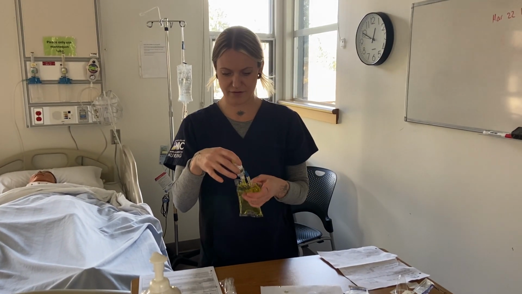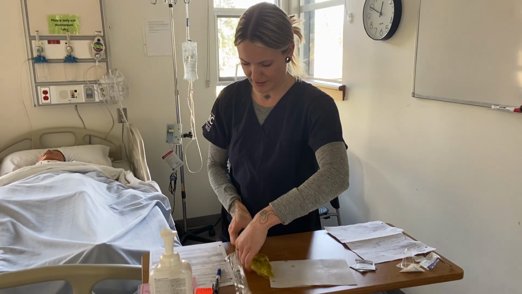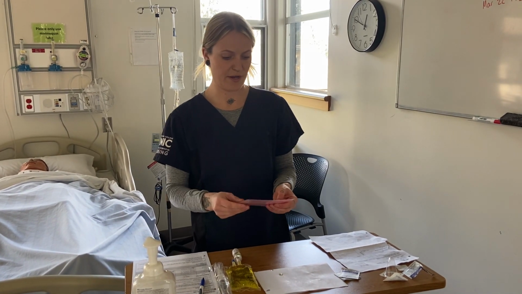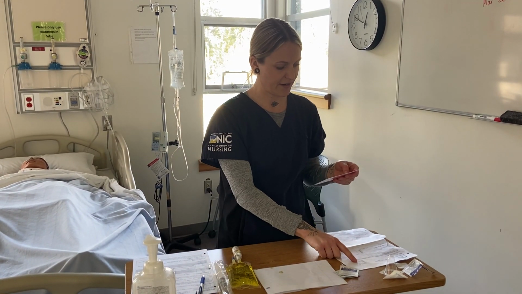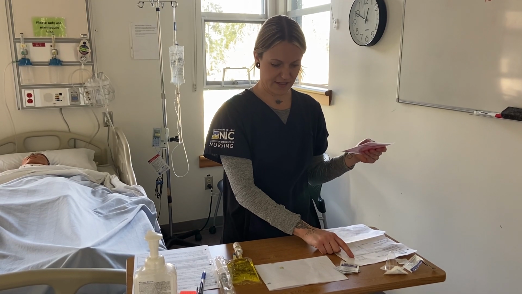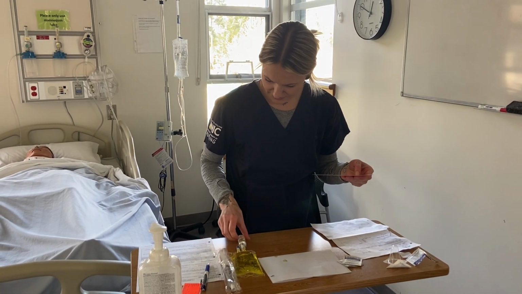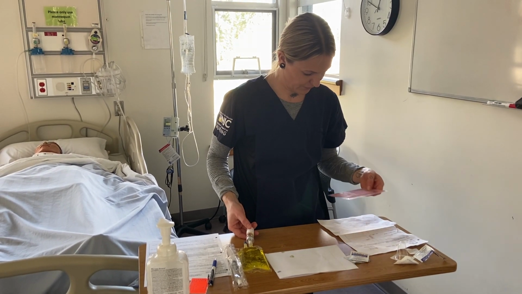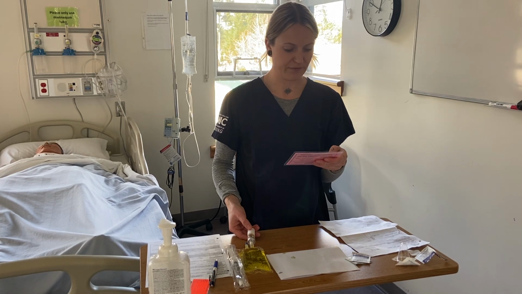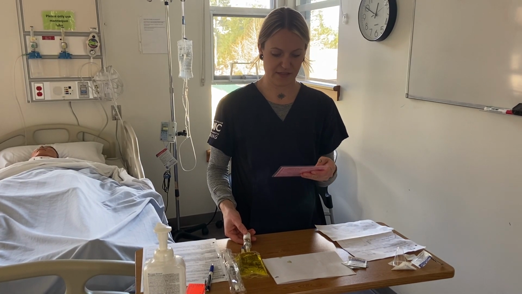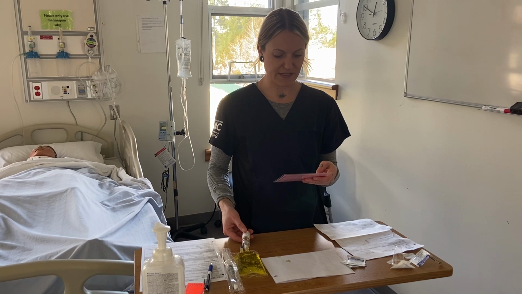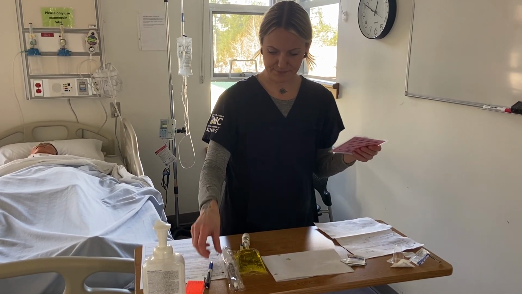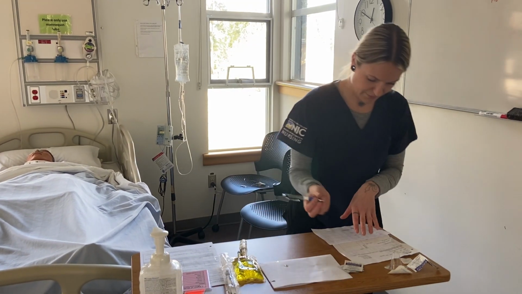So before I remove that, I will move on to my 7 rights. So I have the right patient, which is Jen Eric, the right drug, cefazolin, double check that, cefazolin, right dose, 1 gram and 1 gram, right route, IV, right time, it is 8 o'clock, which is right about now, right reason, she's got an infection, it's an antibiotic, and right documentation. I will dot my MAR.